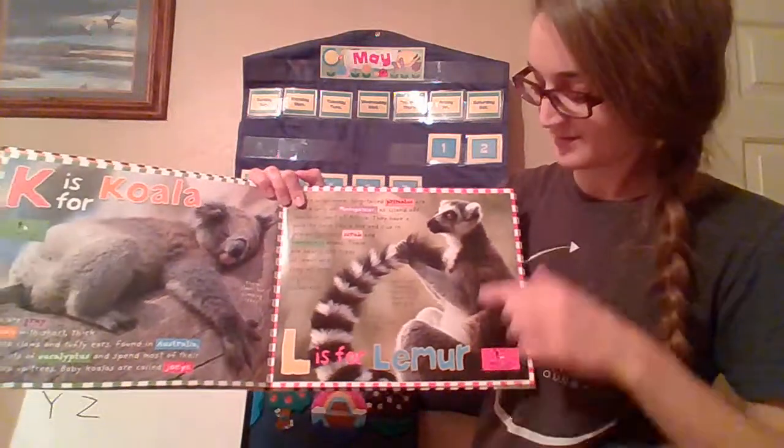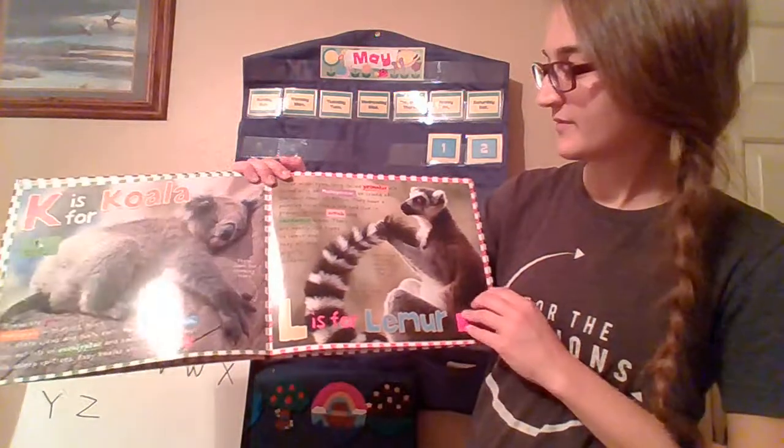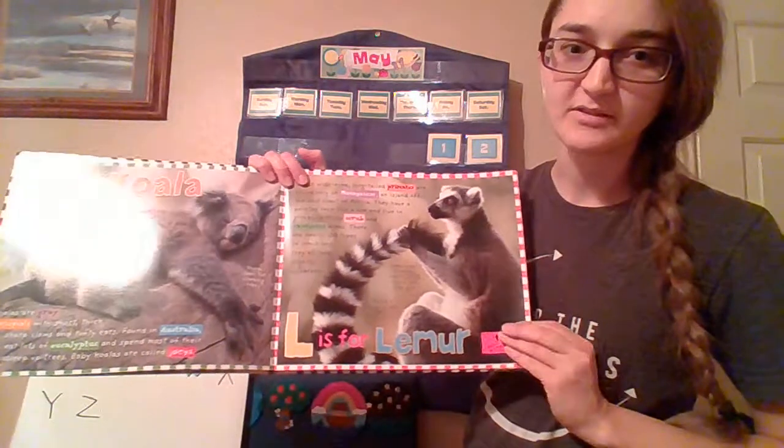L is for lemur. This animal is called the lemur. Look at his pretty tail, black and white. Lemurs come from an island called Madagascar. Can you say that word? Madagascar.